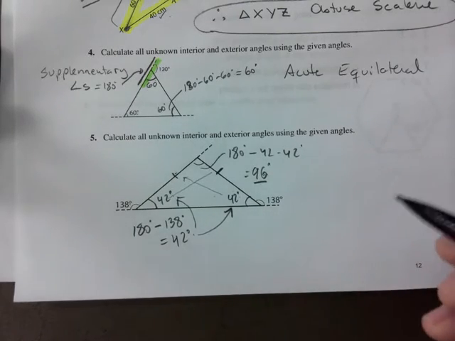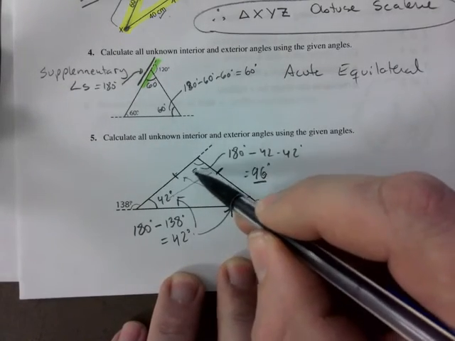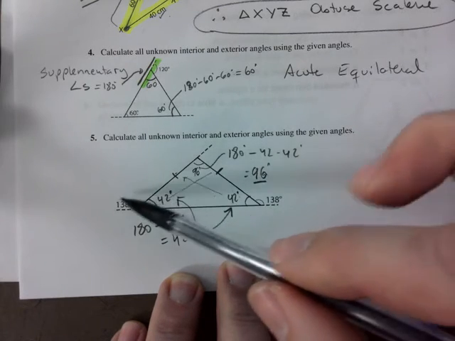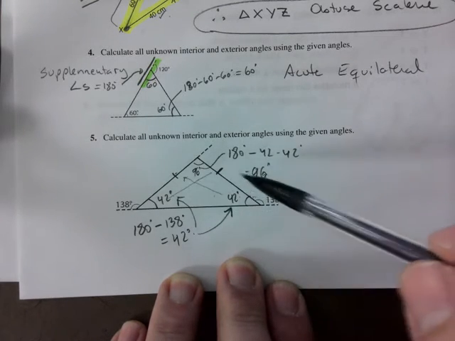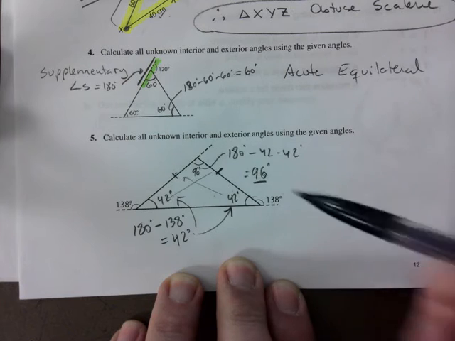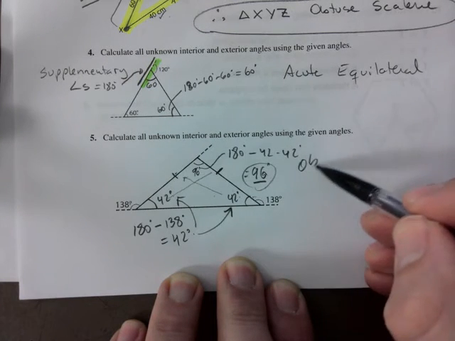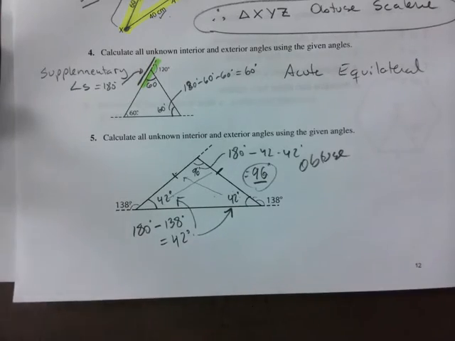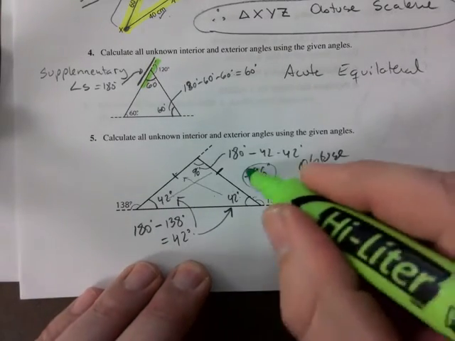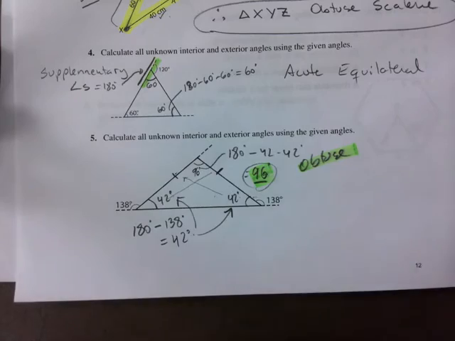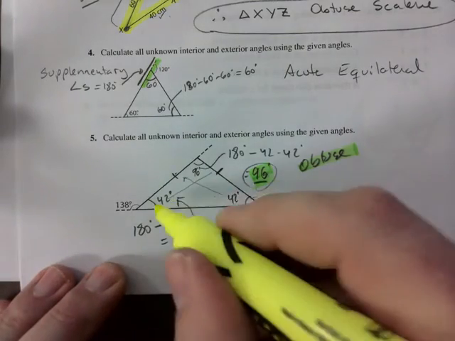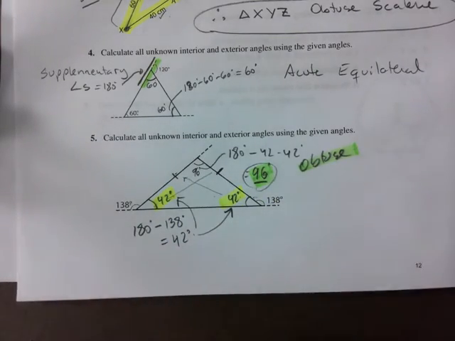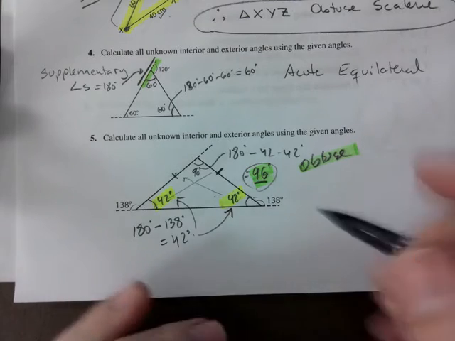Obtuse, right? So because of this 96 here, and it's like a puzzle, start somewhere, figure out information, fill it in. Because of this, it's obtuse. Because of these two angles, it is isosceles.